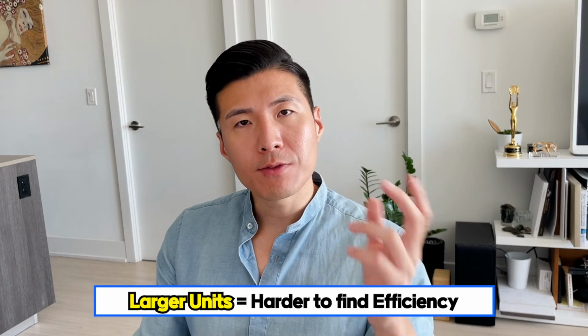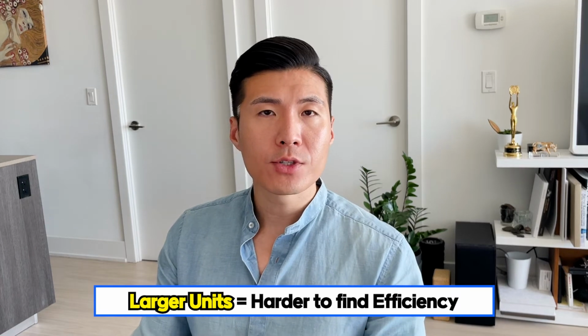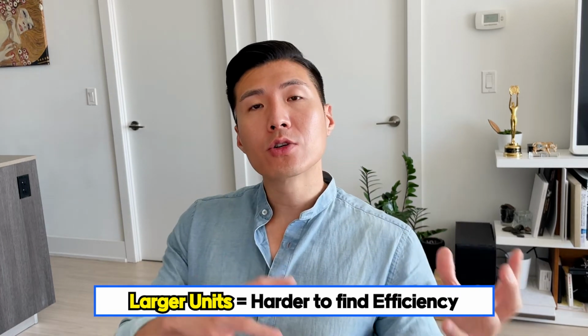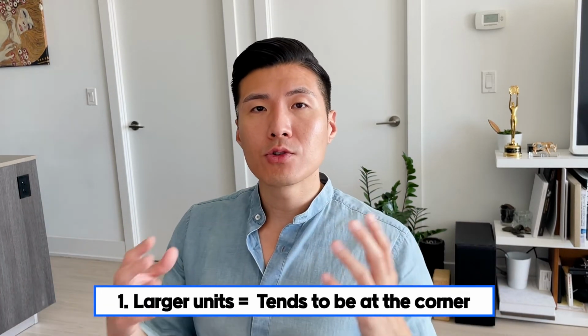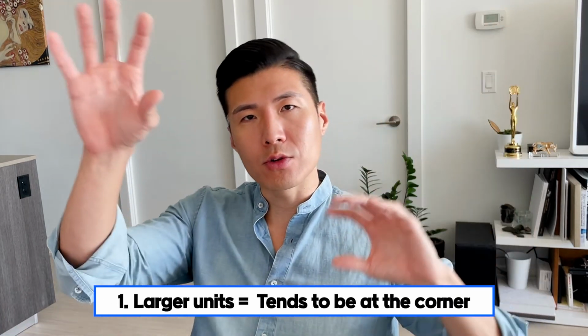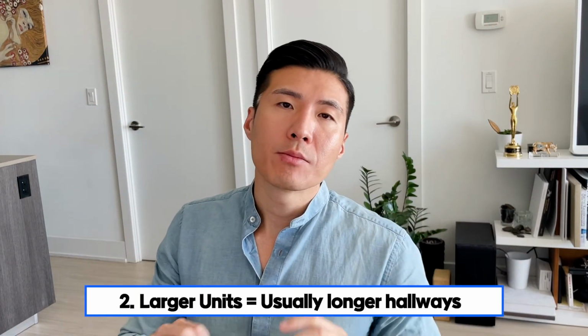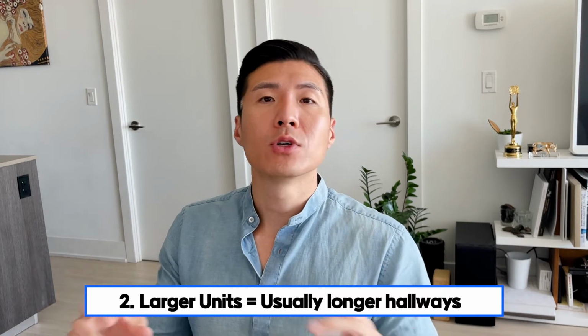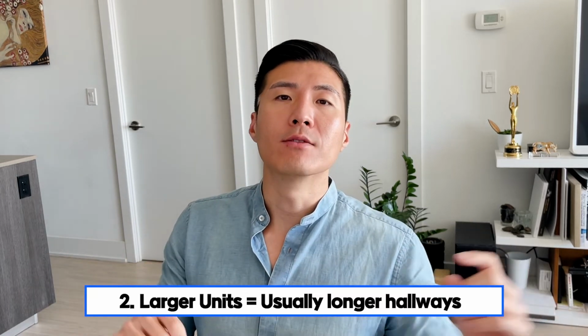It is really difficult to maximize the efficiency of the floor plan the larger the unit becomes. The larger the unit becomes, it tends to be at the corners, first of all, but also by design, when you have 3 bedrooms, it is common to have a longer hallway than an efficient 1 bedroom. Let's give you an example here.